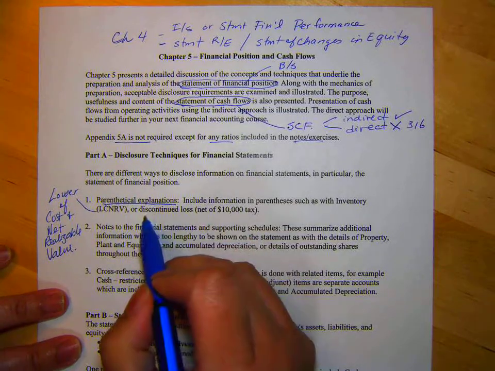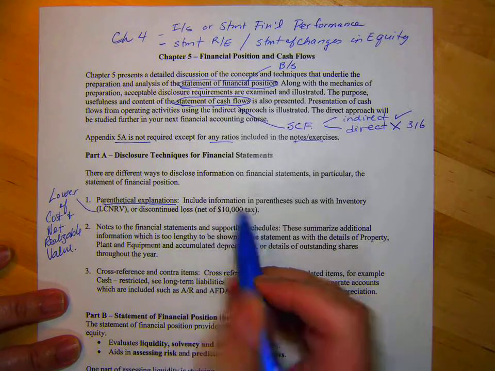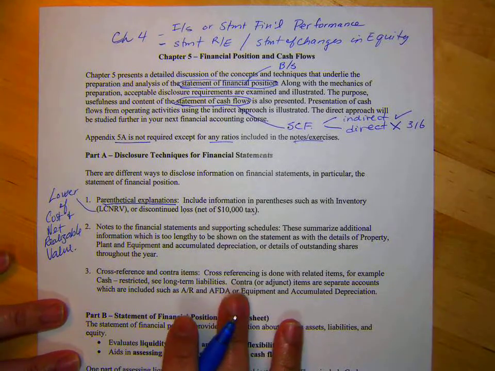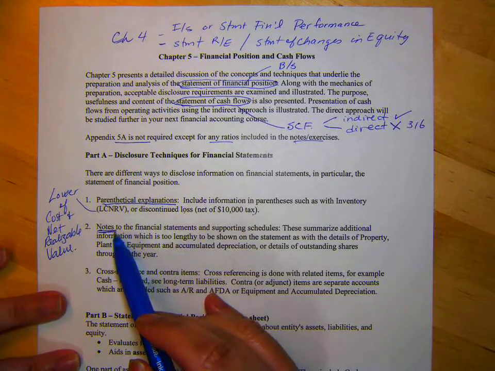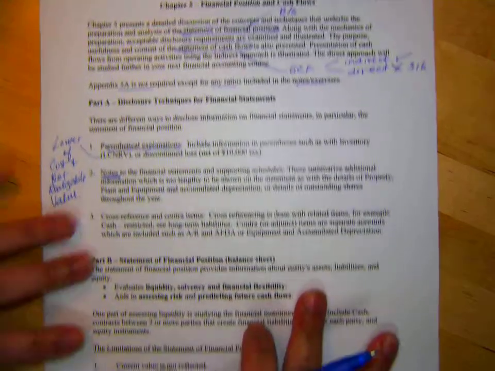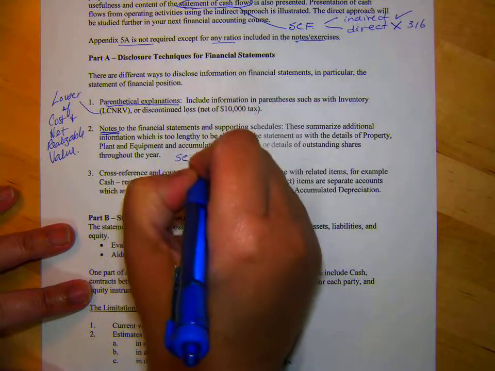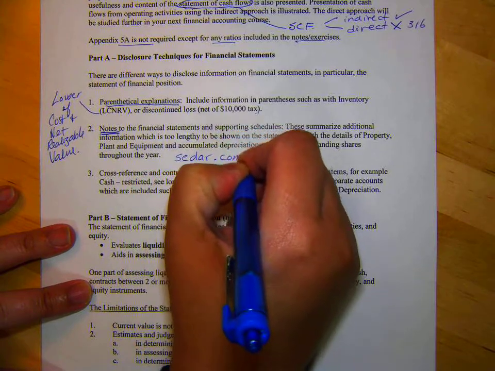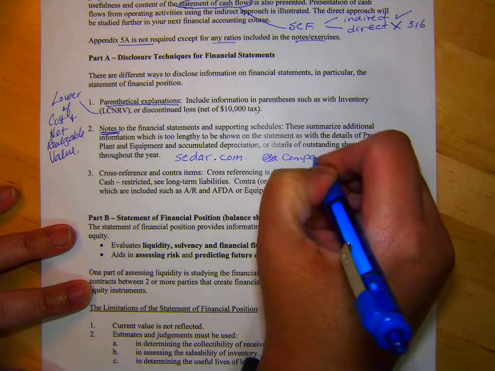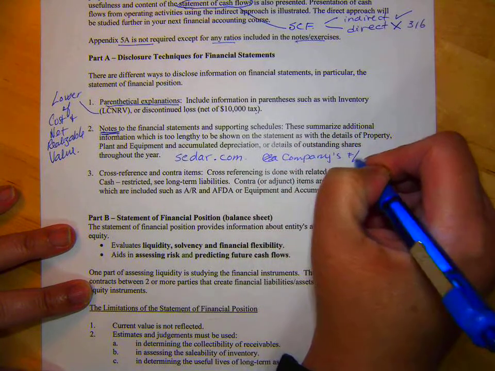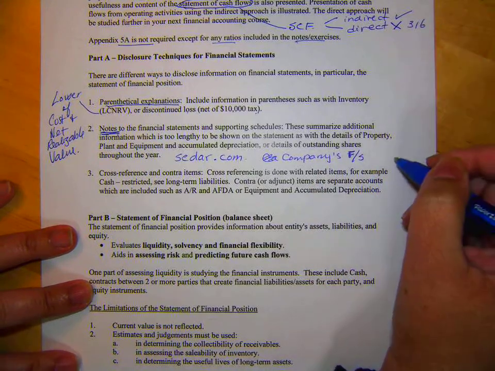So that's one way. The other thing we've also talked about, you haven't had a chance to write many of them, but you can include notes to financial statements and supporting schedules. If you go to CEDAR and find a Canadian company, well, they'll all be Canadian, financial statements, you can find the section of the notes, and look through that just to see how they look.